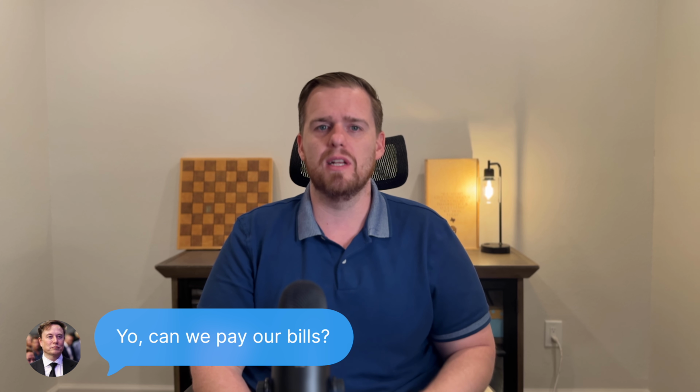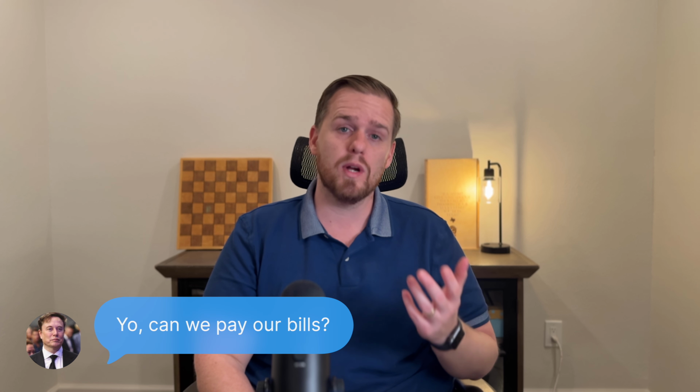So let's start with the most urgent question. Can your company actually pay its short-term bills? Liquidity ratios measure your ability to cover short-term obligations like rent, payroll, and supplier payments. If you mess this up, it doesn't matter how profitable you look on paper. So let's go ahead and look at the liquidity ratios for Tesla based on their latest 10K.